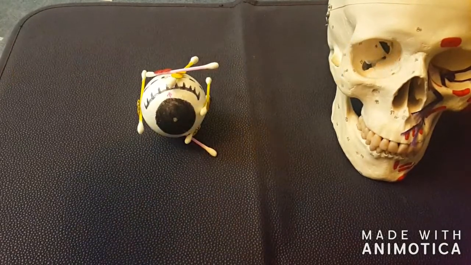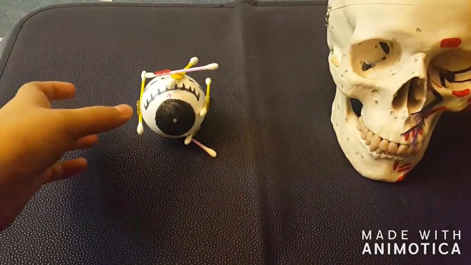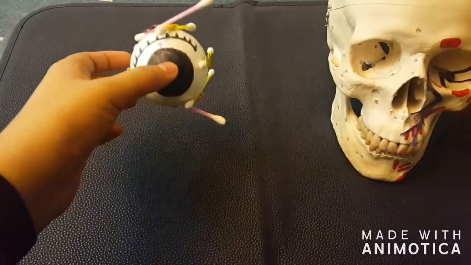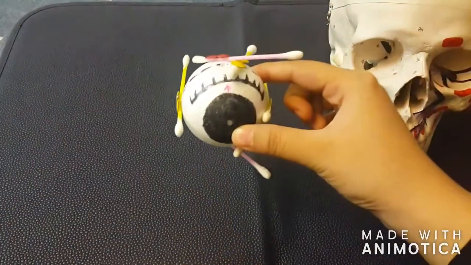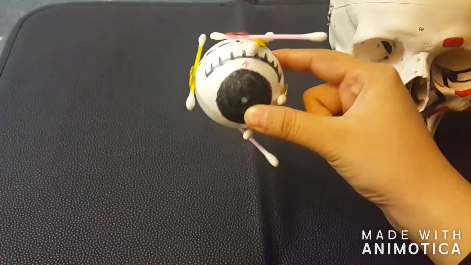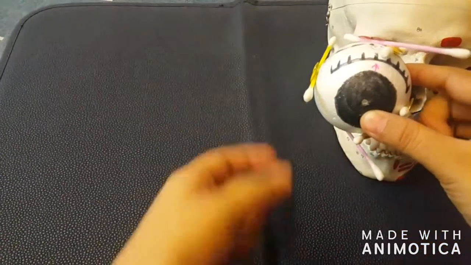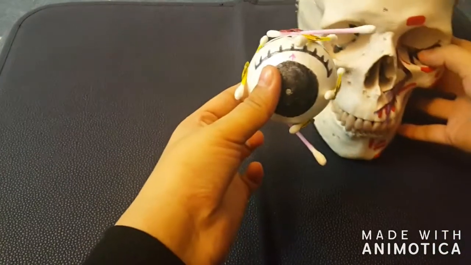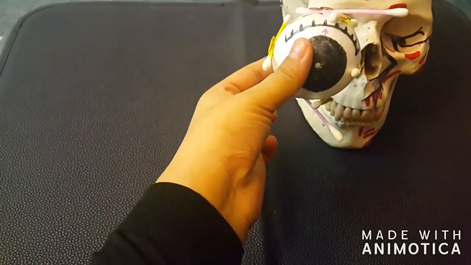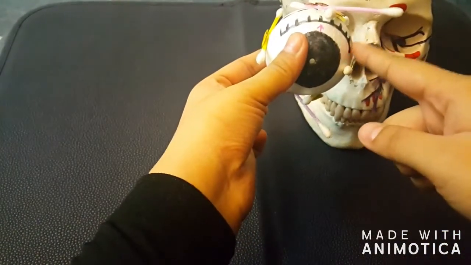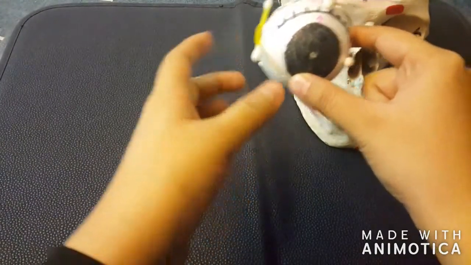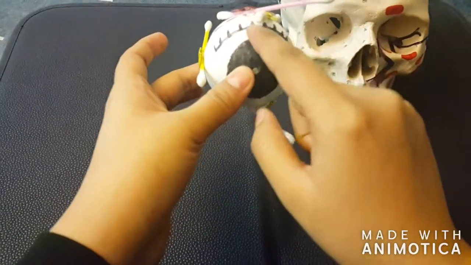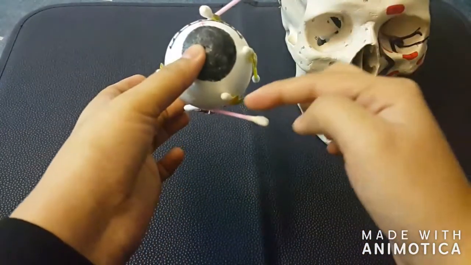Let's try to understand the movements of the eyeball produced by different muscles. First of all, we have to look at the orientation of this model. This is a model of the eyeball of the right eye. If you can see on the skull, this is the right eye, which means this part is the medial part of the eyeball, and this part is the lateral part. This arrow represents the upper part, and this is the lower part.